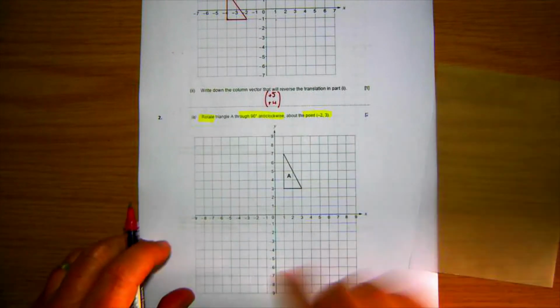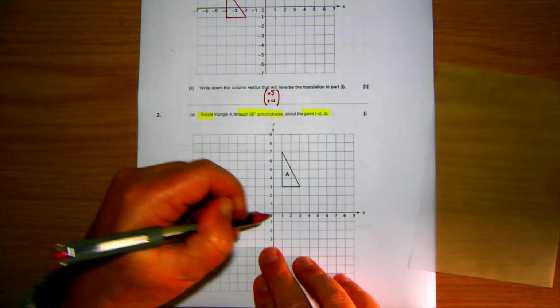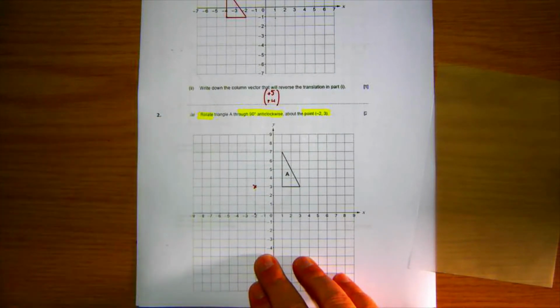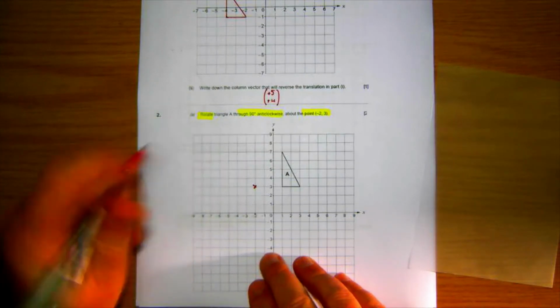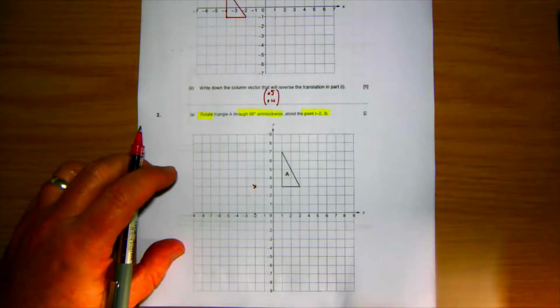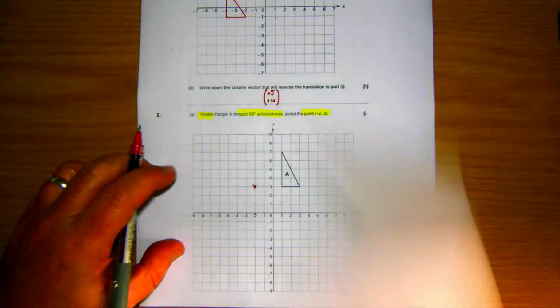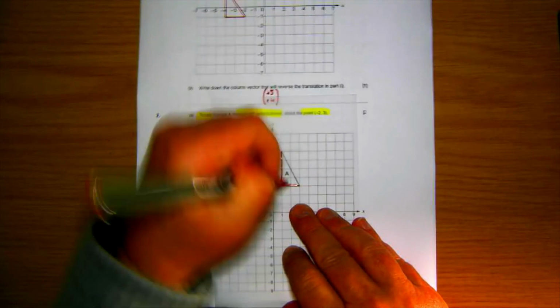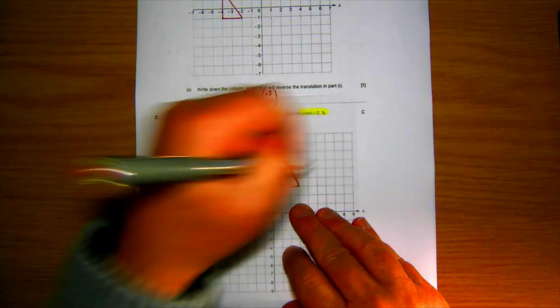The point we're going to turn around is -2, 3. So -2, 3 is there. So mark that on so that the examiner can see you're trying to do it about the right place. Trace your shape. Put a marker on your grid.